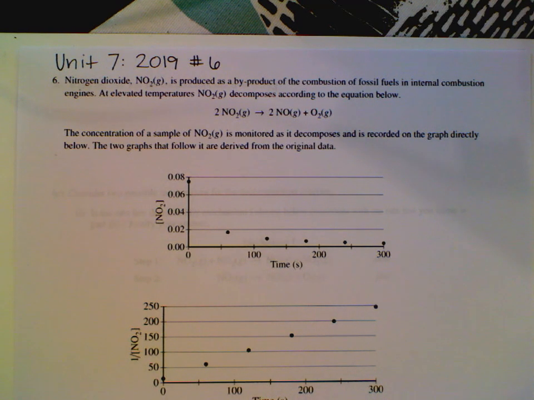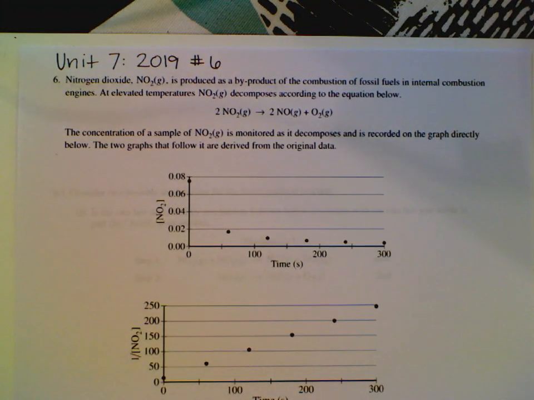There are two questions, and that's why I'm saying this, because we got two little baby questions that relate to your different FRQs. So this is 2019 number 6, and we're going to start off. There is a lot of stuff here. It says nitrogen dioxide is produced as a byproduct of the combustion of fossil fuels in an internal combustion engine. At elevated temperatures, it decomposes according to the equation below, and then they give you the balanced equation. The concentration of a sample of NO2 is monitored as it decomposes and is recorded on the graph directly below.